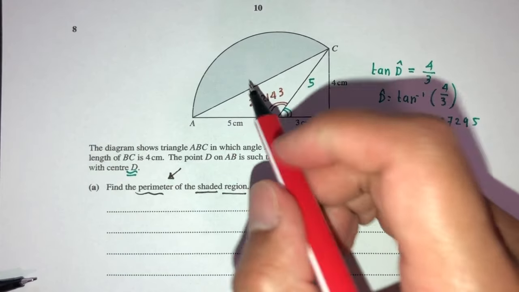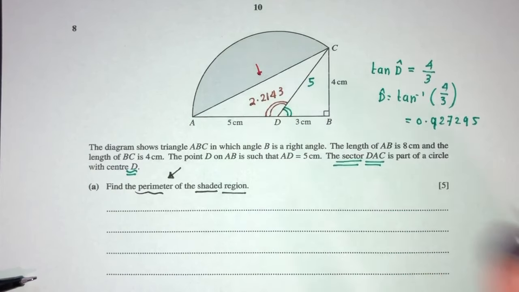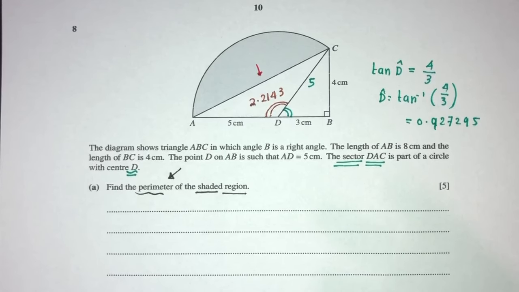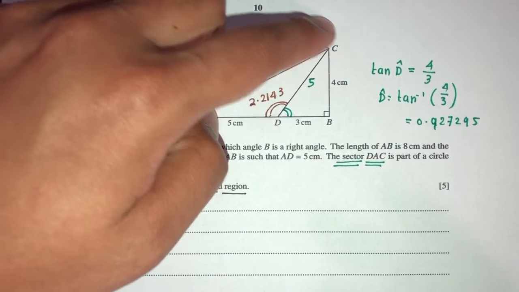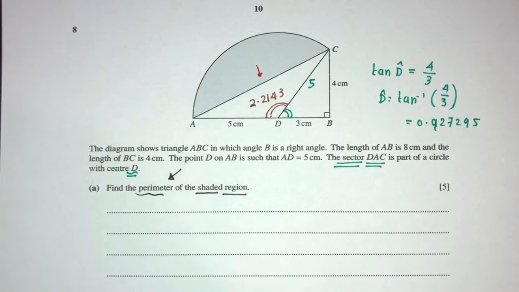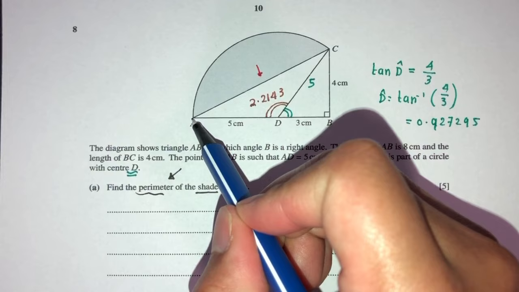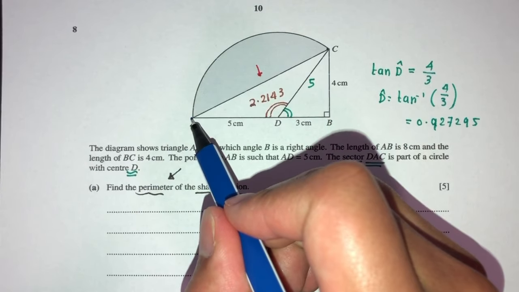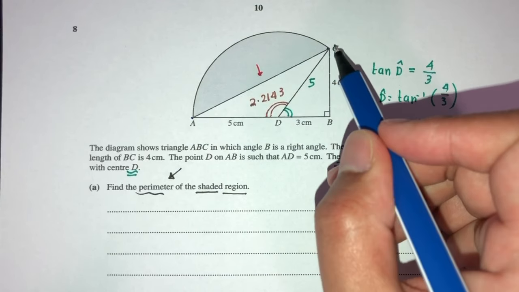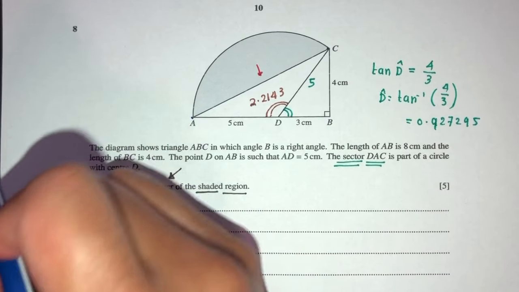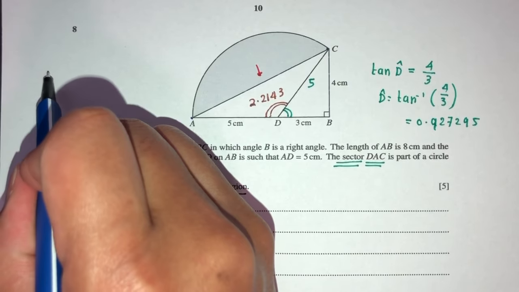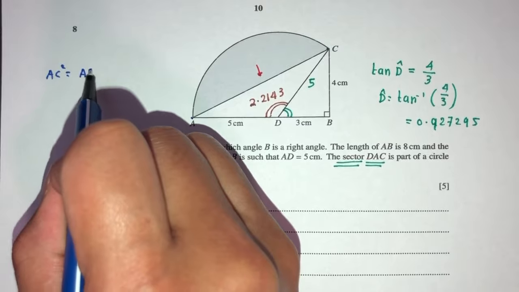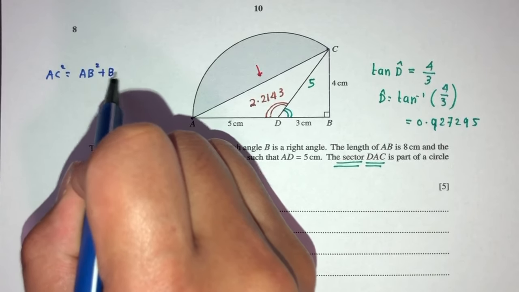We can find this side easily, right? I mean, not really. We can find this one actually easily. So first, let's find this length AB. How? By using the right angle triangle. This is the hypotenuse and these two sides. So we can use the Pythagoras theorem. So AC square has to be AB square plus BC square.